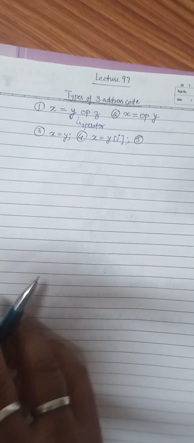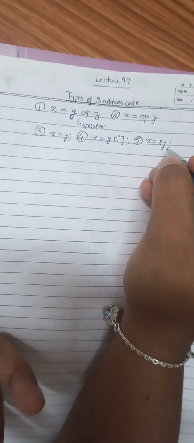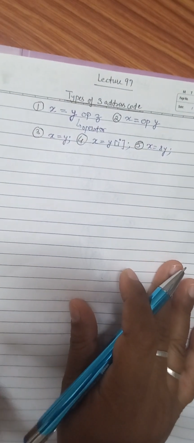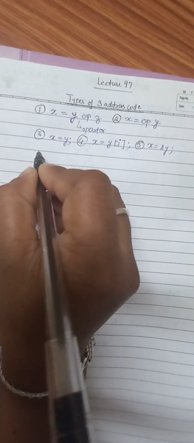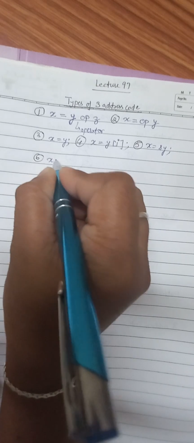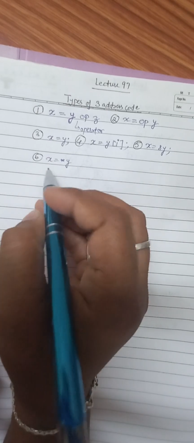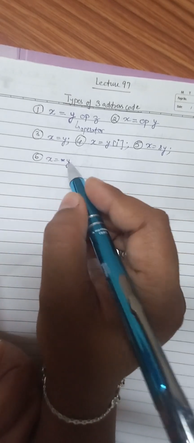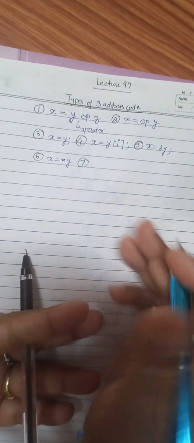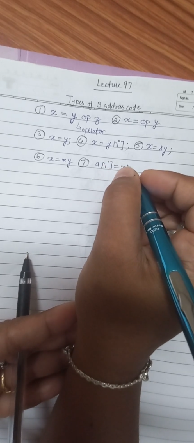And the next one, x is equal to &y. It means we are assigning the address of y to the x variable, so it can also come under three address code. The next that can also come under three address code is x is equal to pointer y. We are assigning the value the pointer y points to. So this can also come under three address code. And the array of i we are assigning to the x variable, so that can also come under three address code.